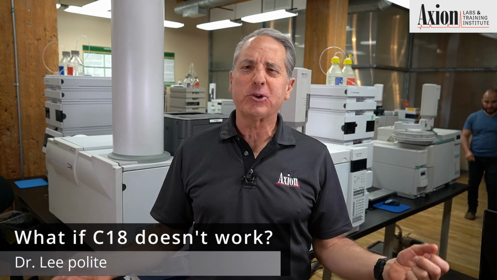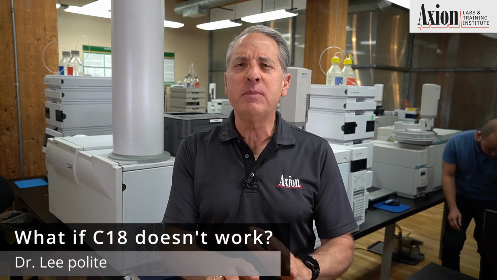We've got a great talk that I put together, and it's really what I would call step 2 in method development. Like, what if C18 does not work? So I want to take you through a little bit of, remind you of method development, and then really get you into thinking about alternative columns.